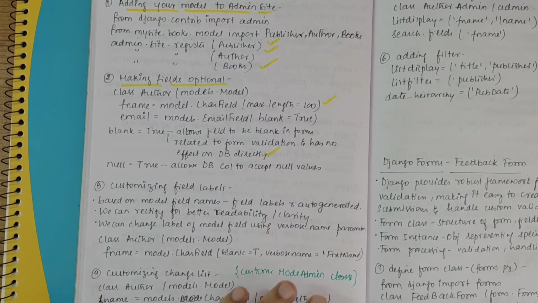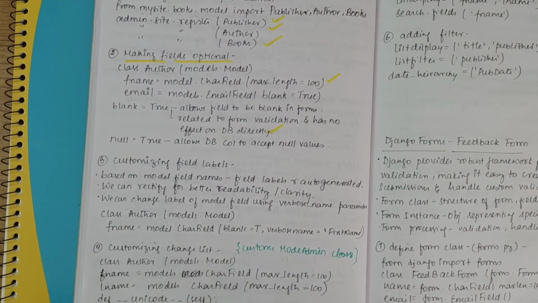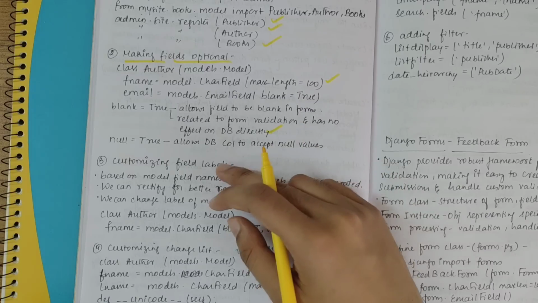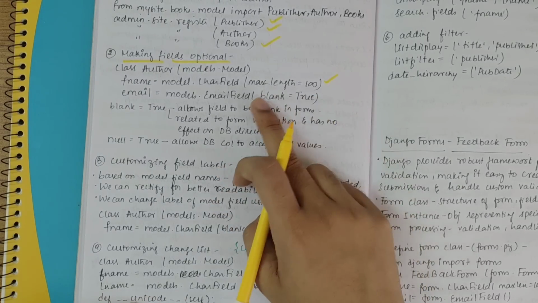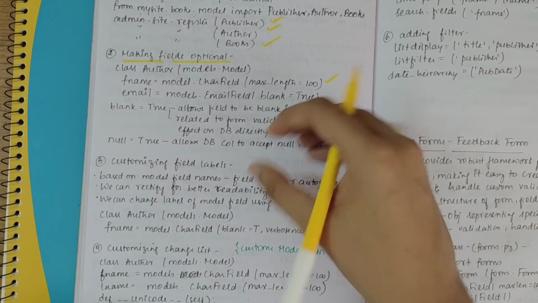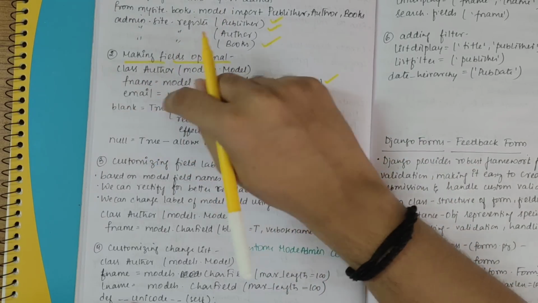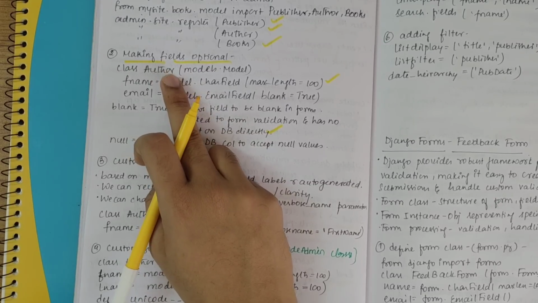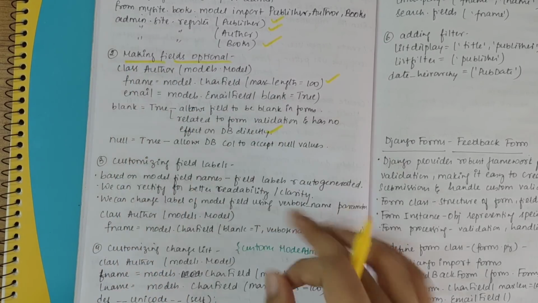If we have null=True instead of blank=True, then NULL would be stored in that particular cell in the database. That's the difference between blank=True and null=True. So we have looked into the second option, making fields optional.